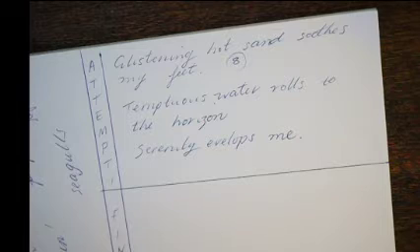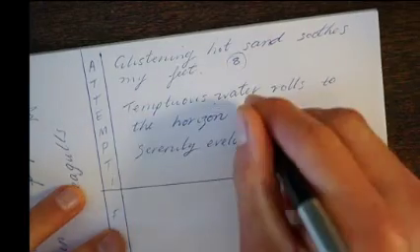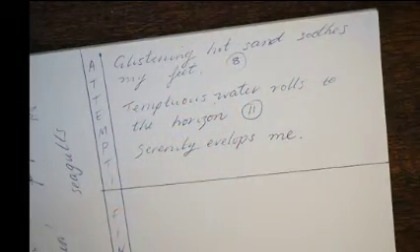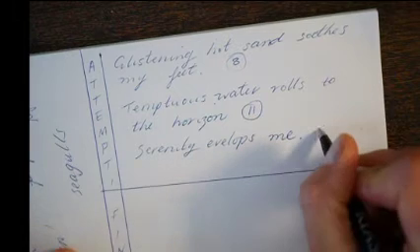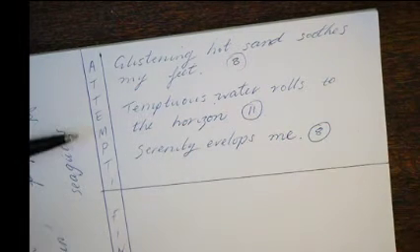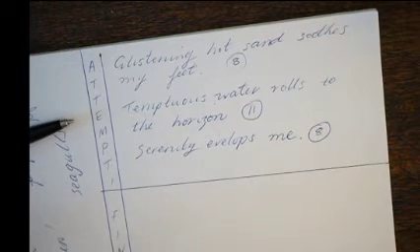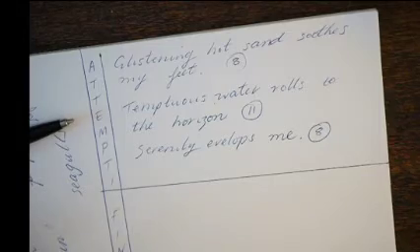Tempestuous water rolls to the horizon. I've got 11 for that. And the last one, go for it. I've got 8 again, so I'm following some pattern, but it's not 575, so I'm going to need to edit it.